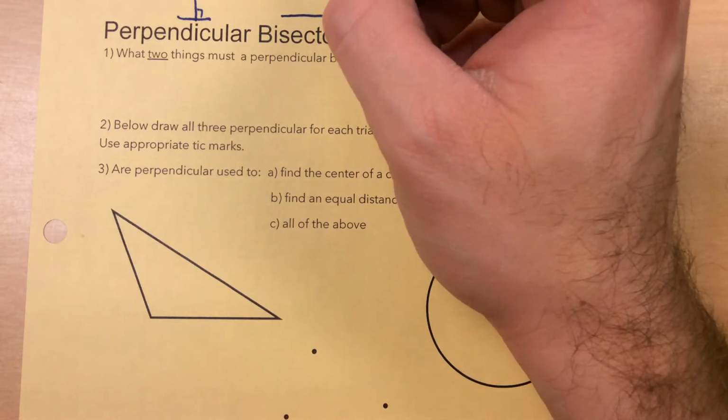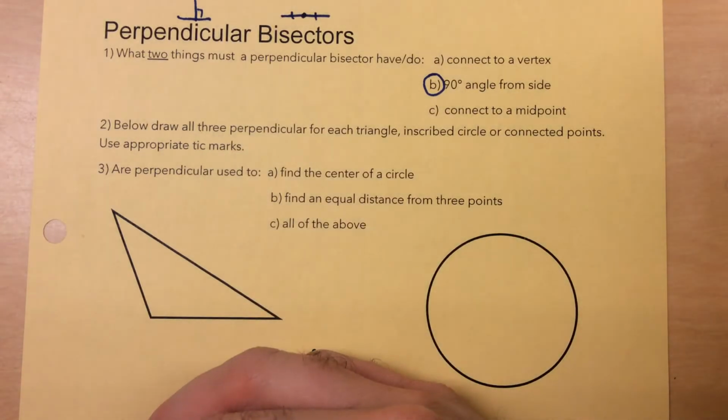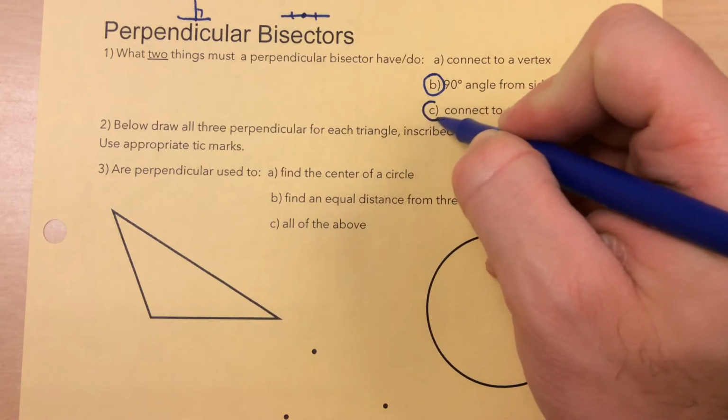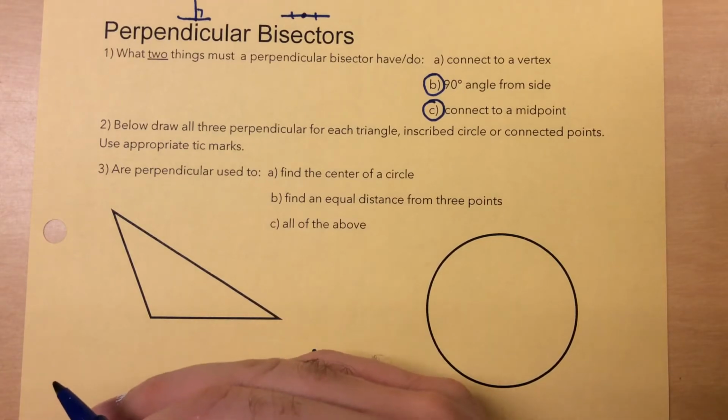When you bisect a side, you chop it exactly in half, or you split it in half. When you split something in half, you also are finding the midpoint. So whenever you're trying to remember how to make a perpendicular bisector, think about what the word perpendicular means. Think about what the word bisector means.